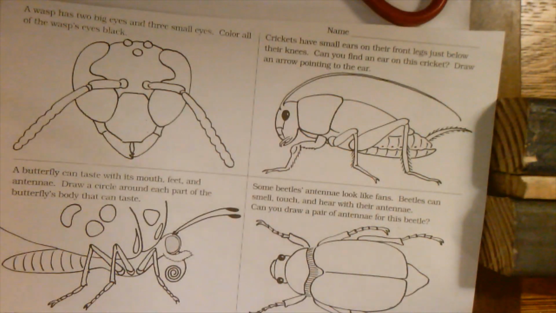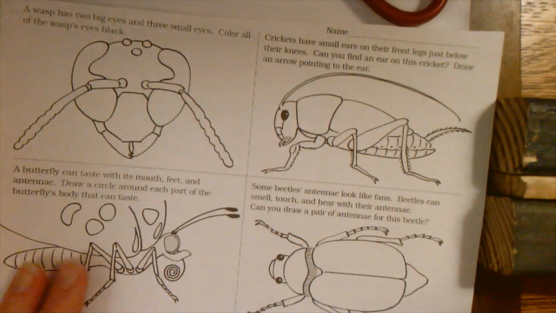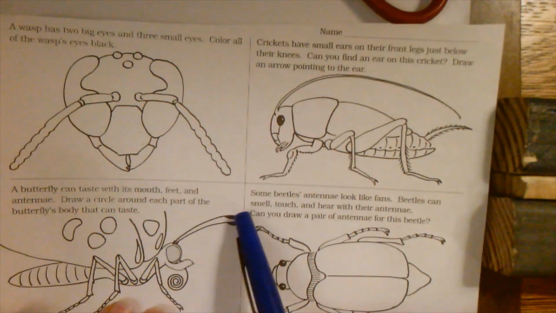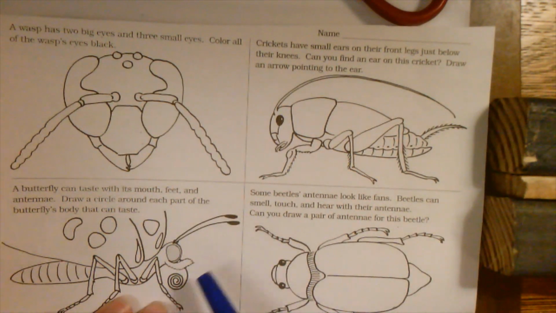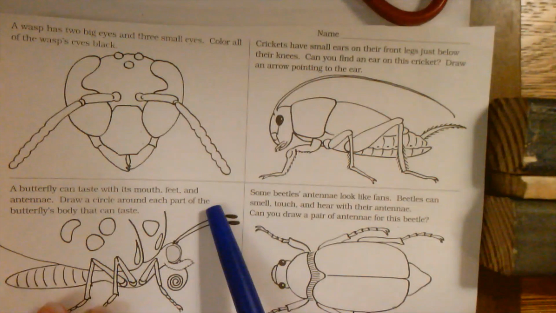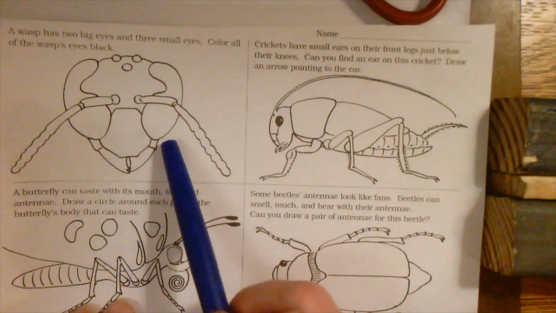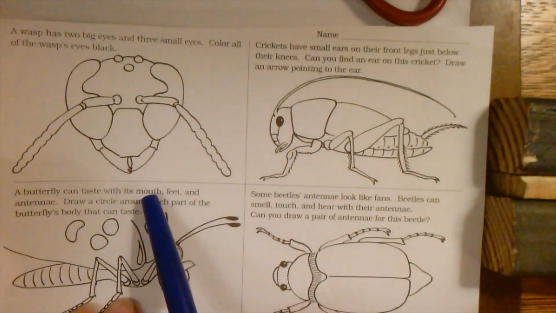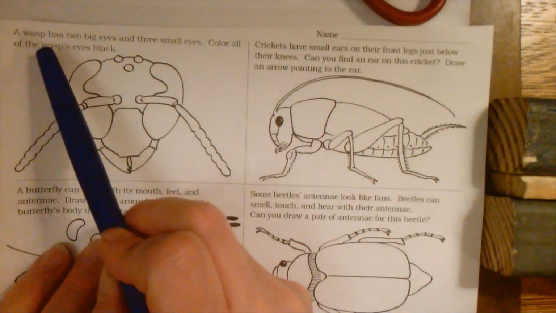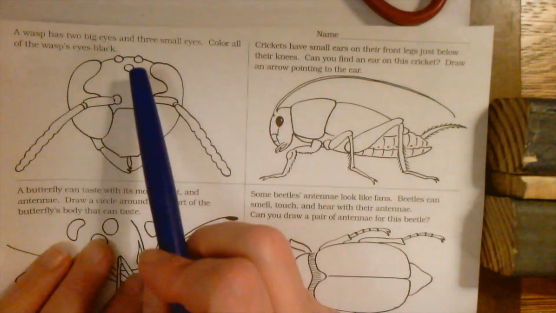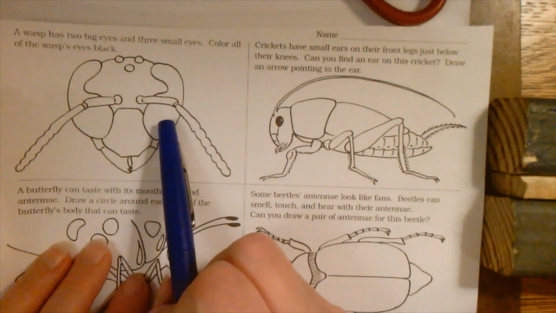Then on the other one, we're going to be looking, just like you have senses that help you know about your world. You can smell, you can hear, you can taste, you can see. Insects do too, just a little bit differently. So it says here, a wasp has 2 big eyes and 3 small eyes. That's not all insects. That's special for a wasp.